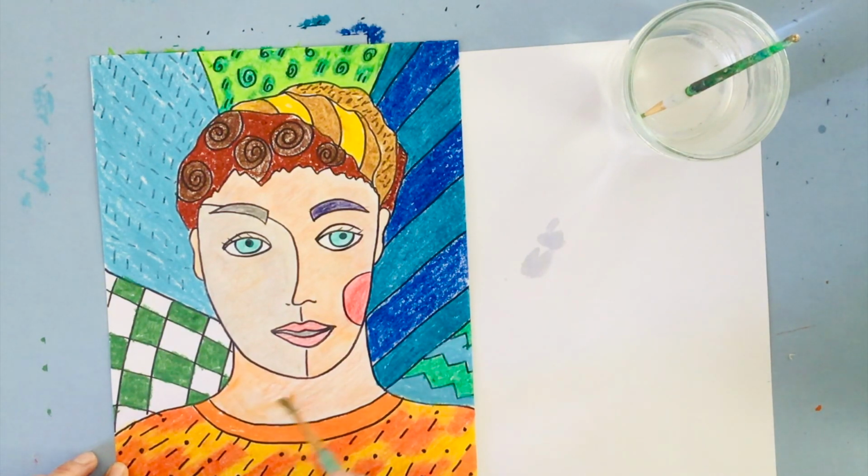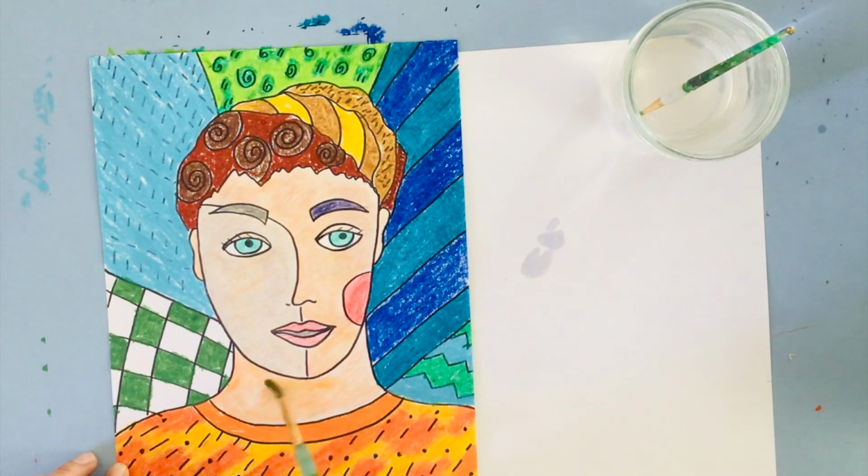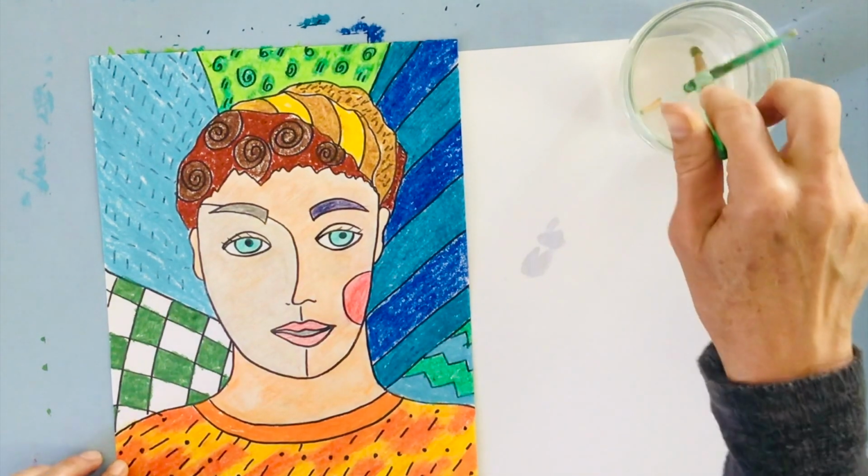And then I will just do each section at a time. So if it's the same orange, I'll do the same orange. And I'll go one at a time. And every time I change to a different section that has a different color, I go ahead and clean my brush.